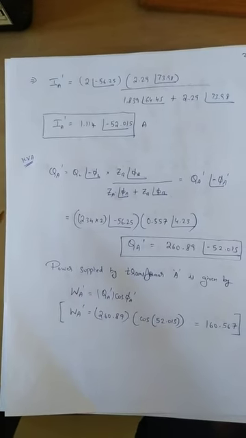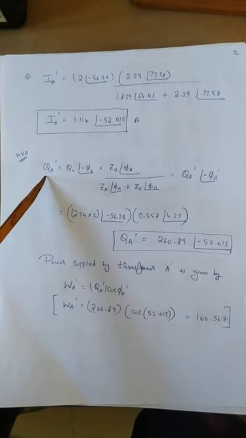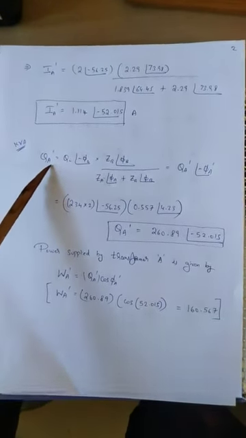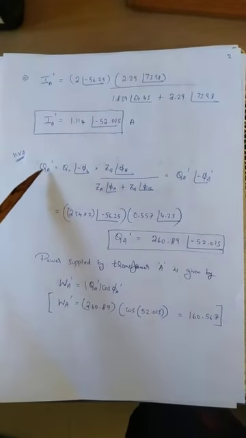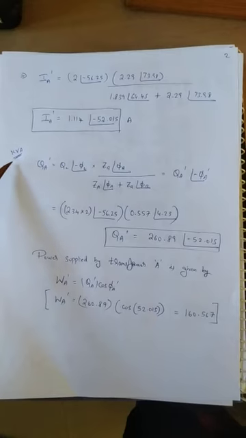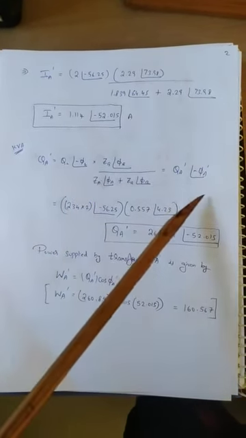Generally, the notation for kVA is S, but here we have used Q for denoting kVA. Usually Q is a standard symbol used for representing reactive power, which is kVAR, but here we have used Q in order to denote kVA for our understanding. So QA dash is given by the above said formula.